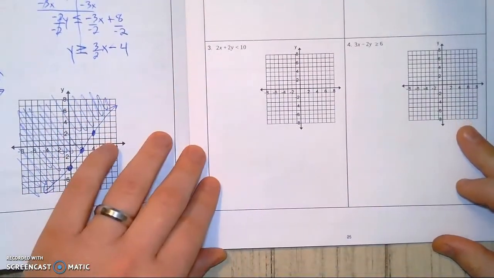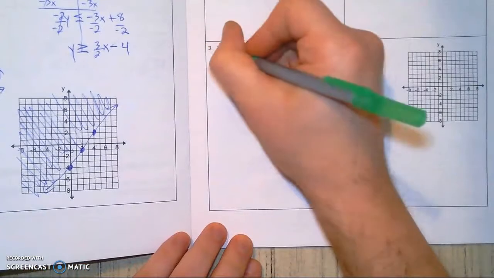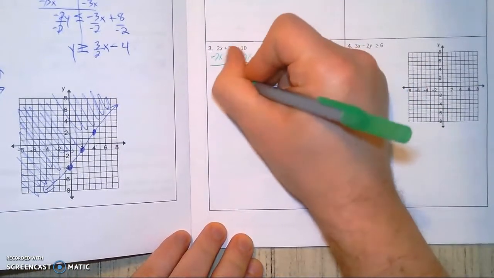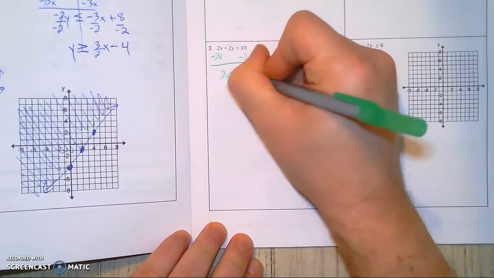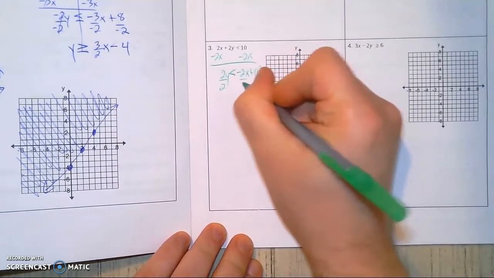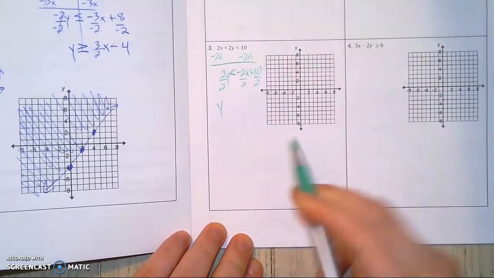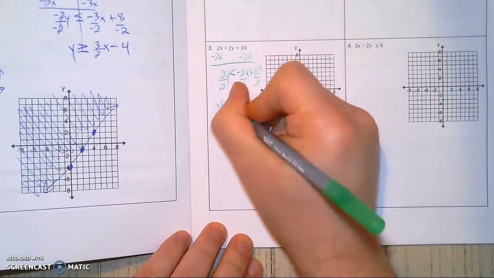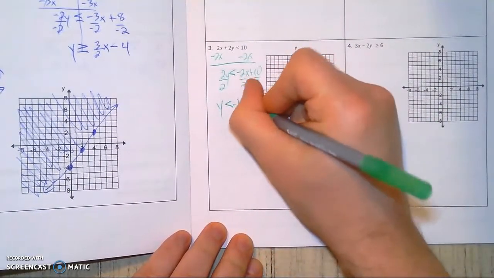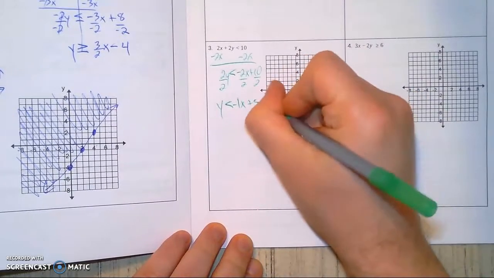We're going to do one last example together. We'll do number 3 down here. So I'm going to go a little quicker this time. Solve for y. I get 2y less than -2x plus 10. Then divide everywhere by 2. I don't need to flip the inequality this time, so it's still a less than symbol. And I get -1x plus 5.